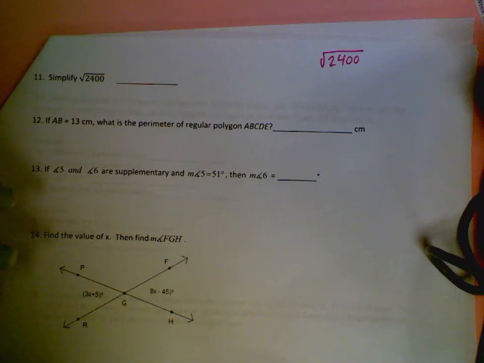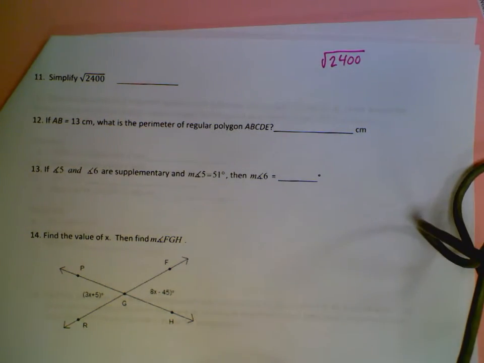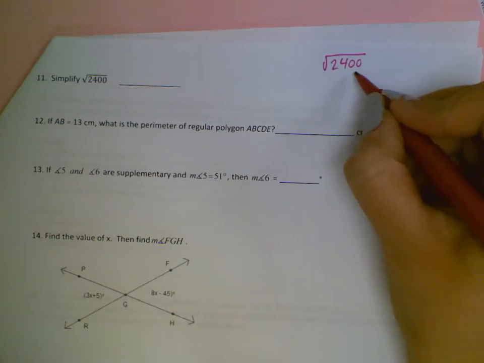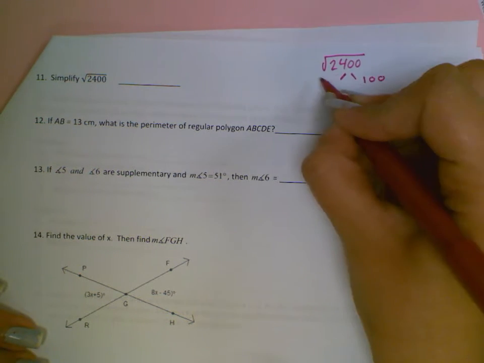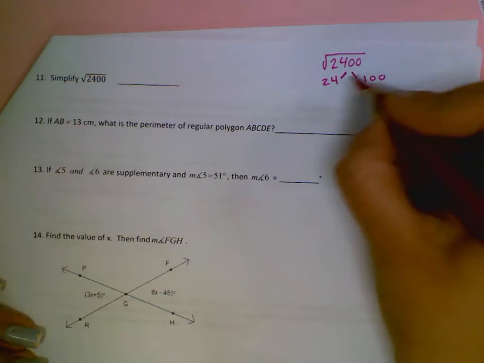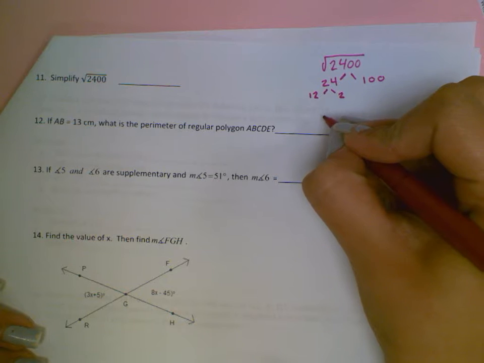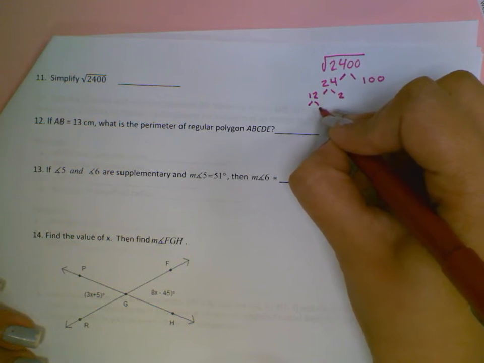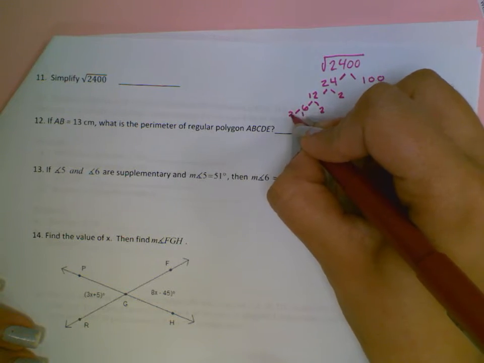Then I'm going to think, what two numbers can I multiply together to get 2400? Well, I know that it ends with two zeros, so I can say 100 times 24. Then from there, 24 can be 12 and 2. 12 can be 2 and 6. And 6 can be 3 and 2.